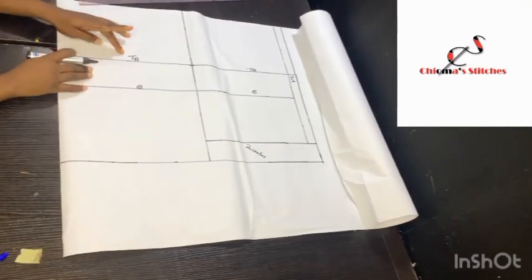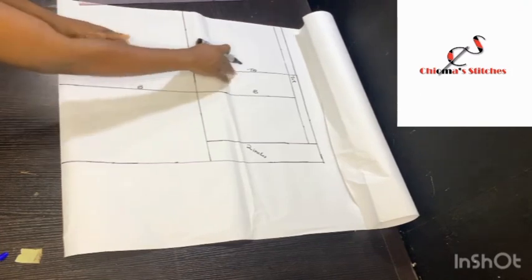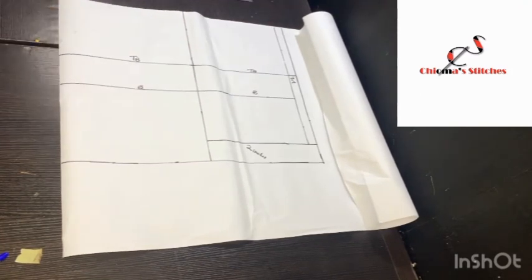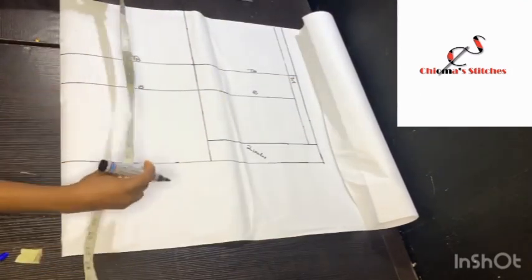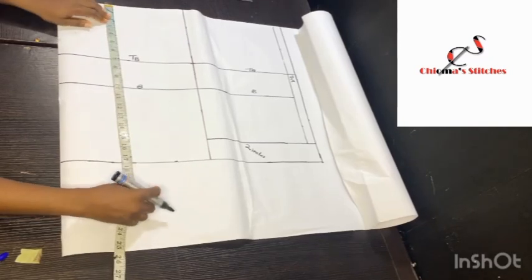So this is the bust, this is the top of the bust. And for the underbust, the shoulder to the underbust is 15 inches.